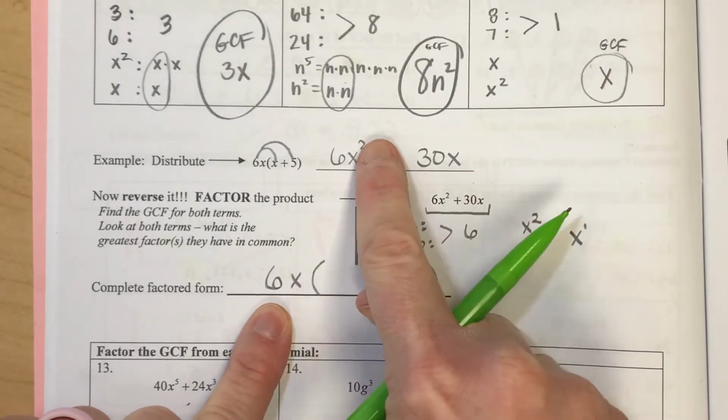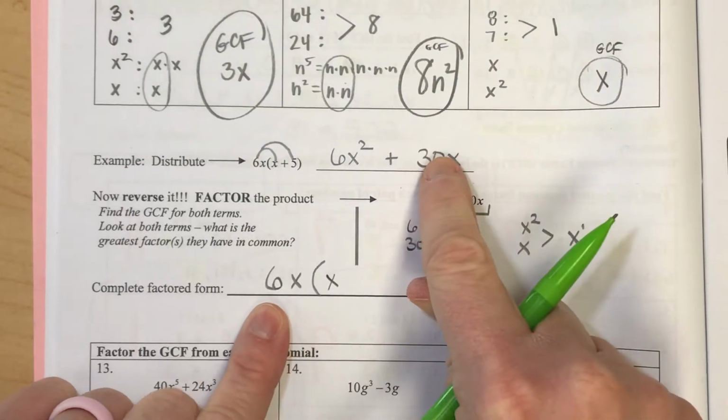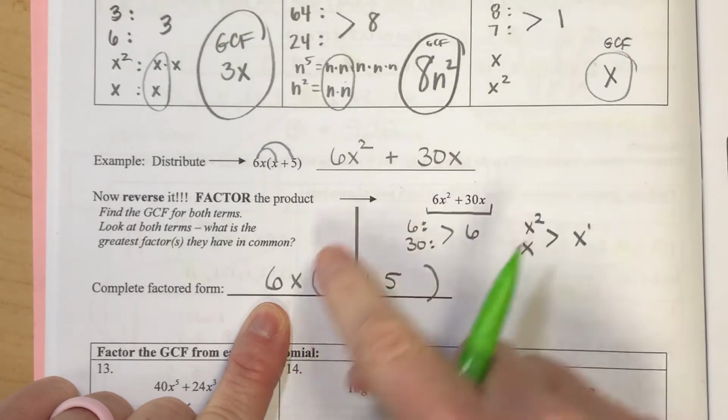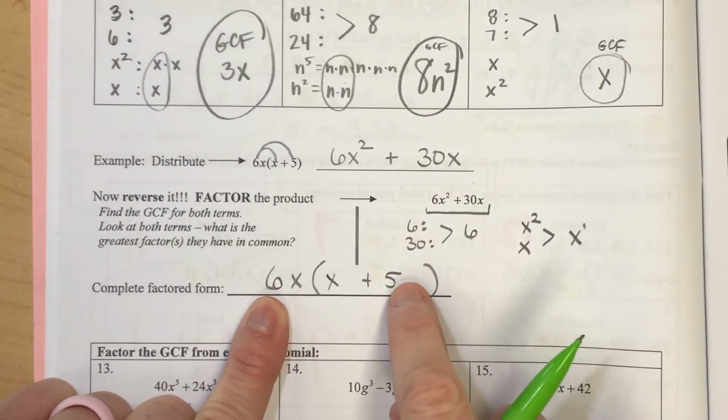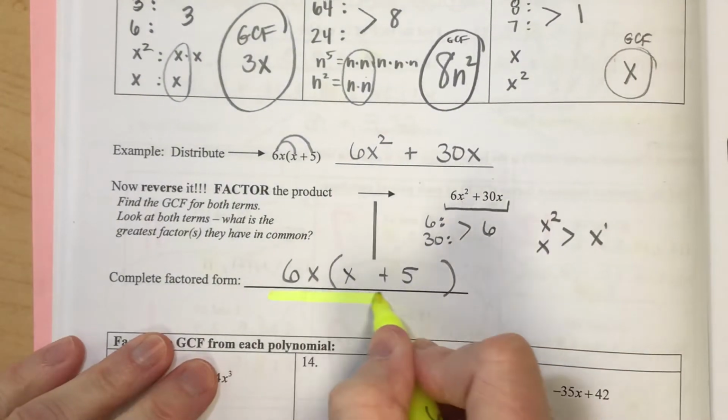So if we take that out of what we started with, if I divide out a 6 and an x from 6x squared, I'm left with 1x left over. And if I take 30 divided by 6, I'm left with the number 5. And if I take the x outside, there's no x's left. This is what is called factoring by the greatest common factor.